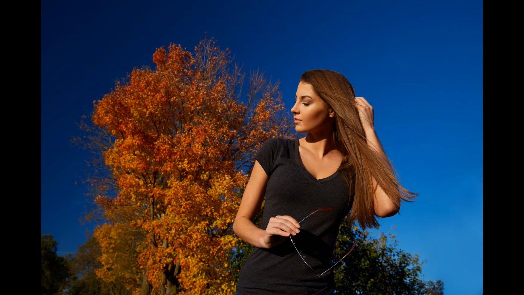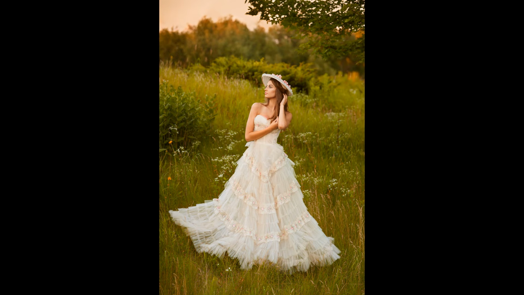A low, warm sunlight against a blue sky is a strong combination. At sunset, the light gets softer. Waiting a little bit longer, we get an even softer effect.